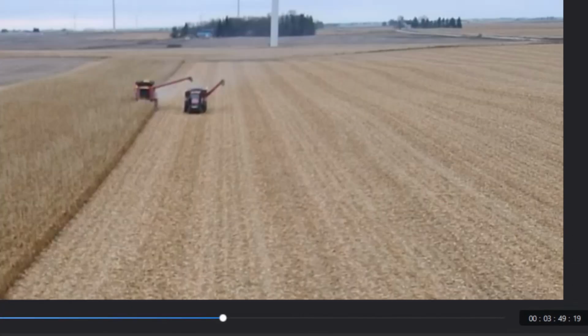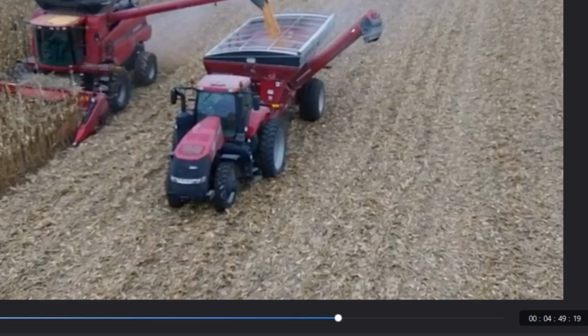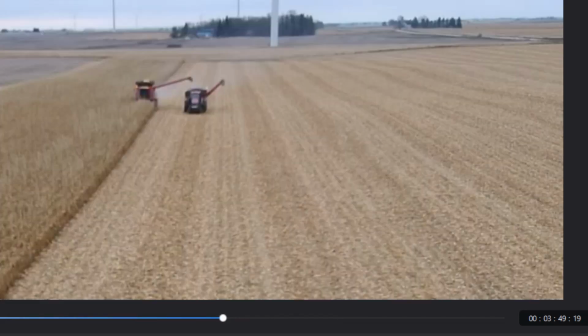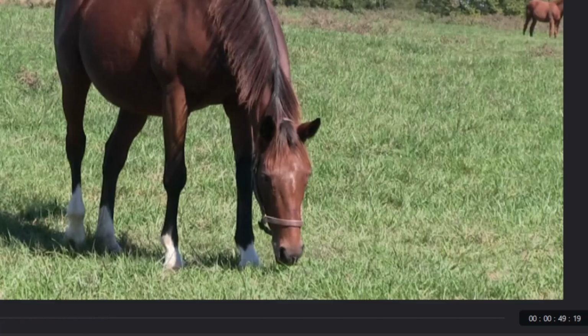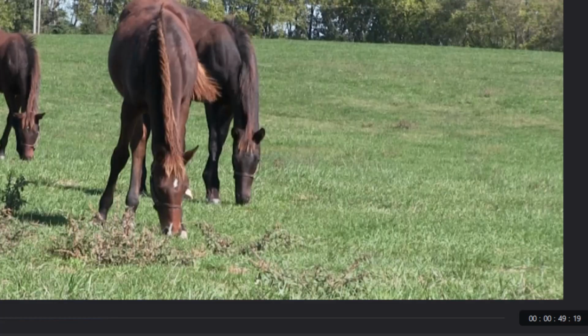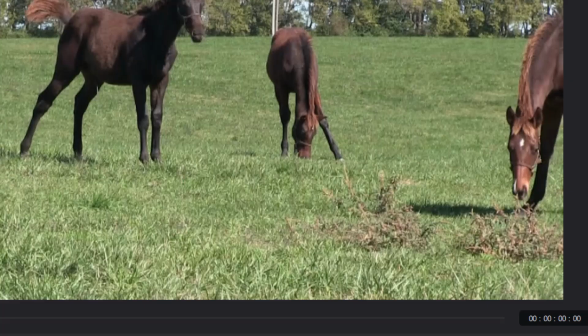Now I'm at 3:49:20. Now I'm at 4:49:19. So roughly 1 minute either way. I press the comma key. It takes me back a minute at a time. But you notice I had to switch from clip mode to movie mode because I didn't have a clip that was more than a minute long.